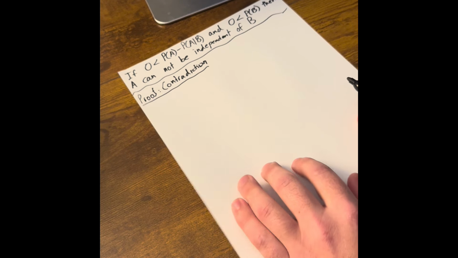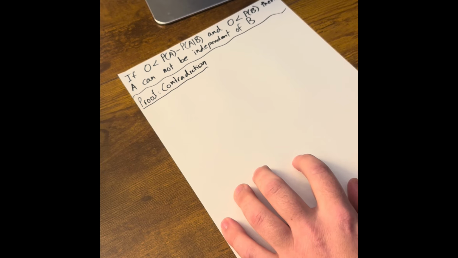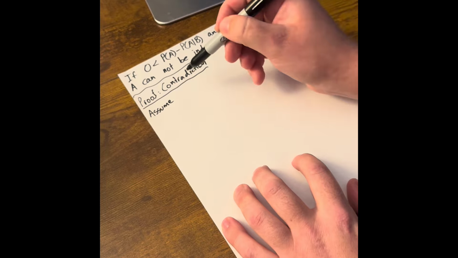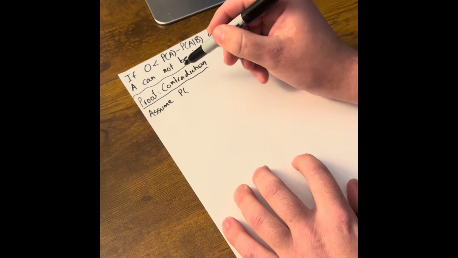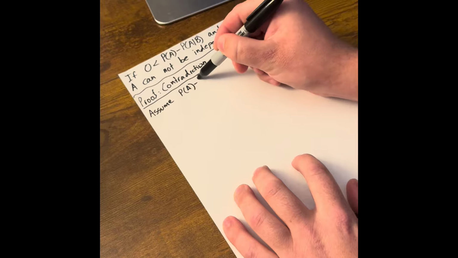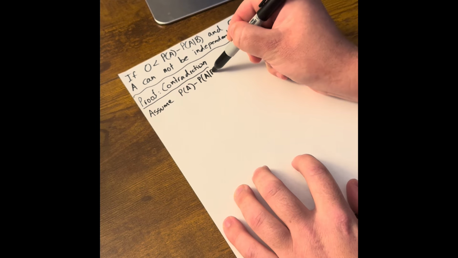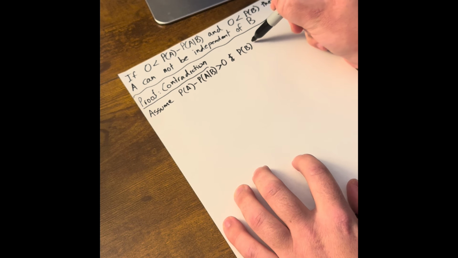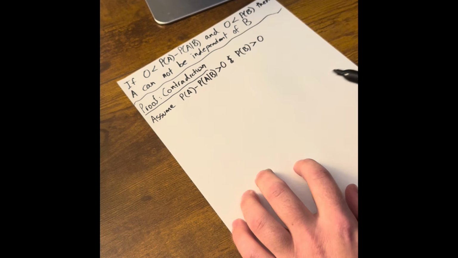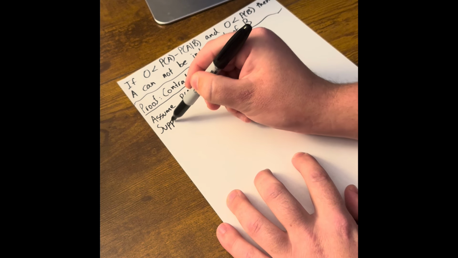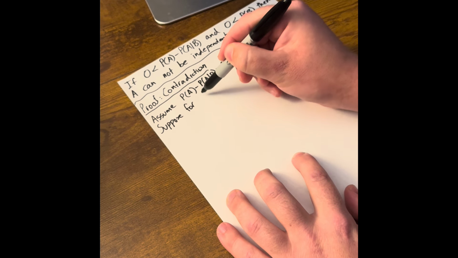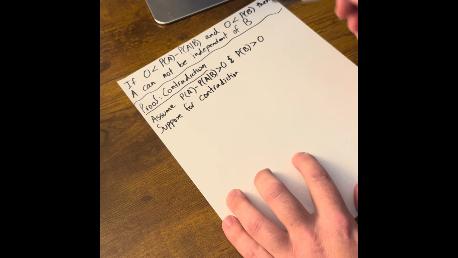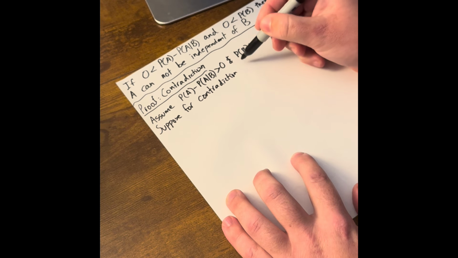All right. So we're going to assume the two things that we were given: that the probability of A minus the probability of A given B is greater than 0, and the probability of B is greater than 0. Okay, and then we're going to suppose for contradiction that A is independent of B.